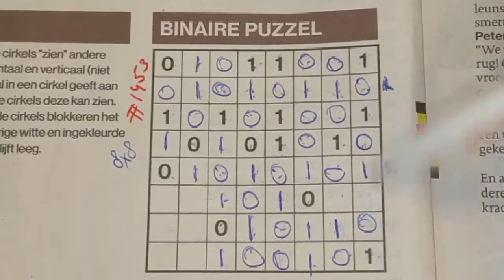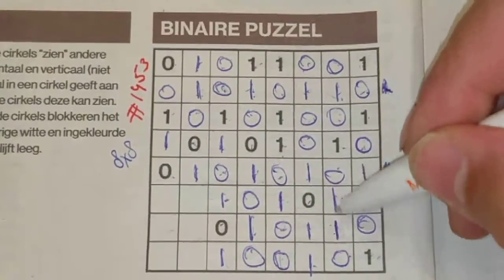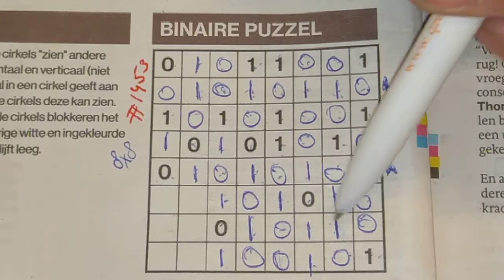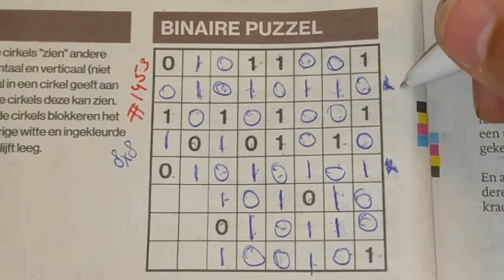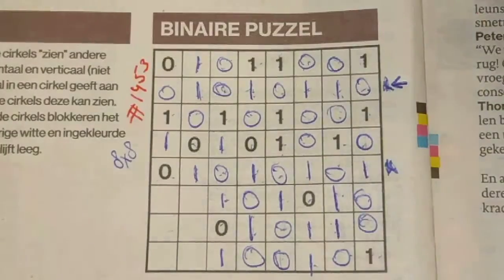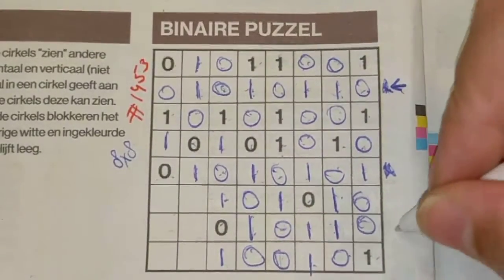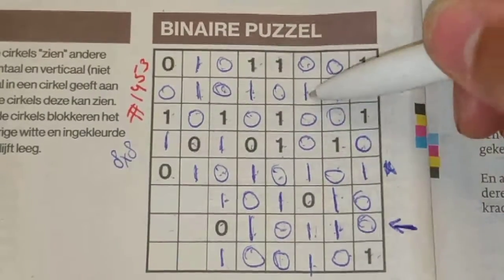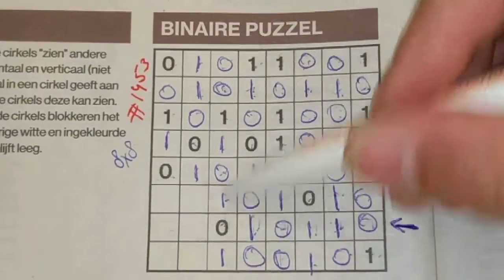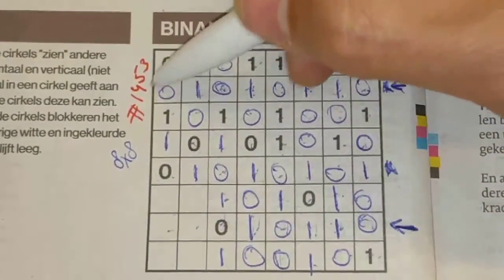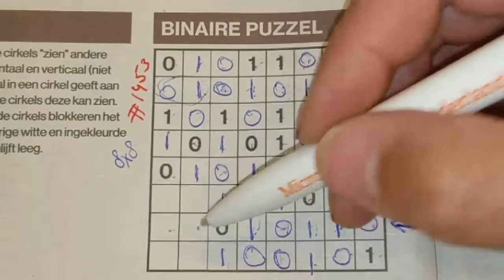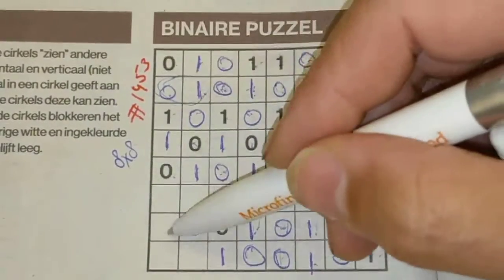4 ones in this column, so the rest are zeros. Between two zeros comes a one. Need to compare again. Yes, the second row and this row. 0 0 1 1, 1 1 0 0, 1 1 0 0, empty box. So we need to switch these two numbers. We have a one here. This should be a zero. We have a zero here. This should be a one.